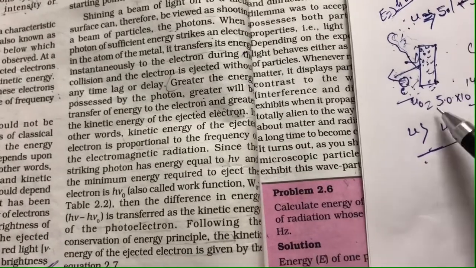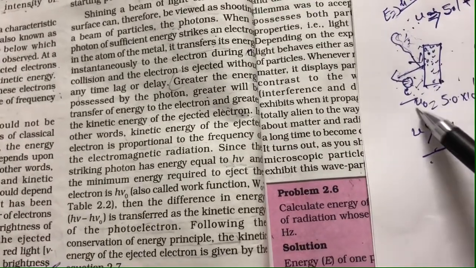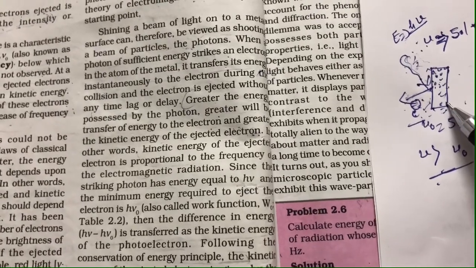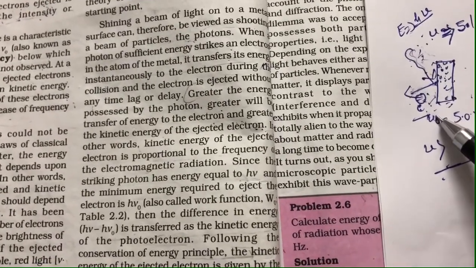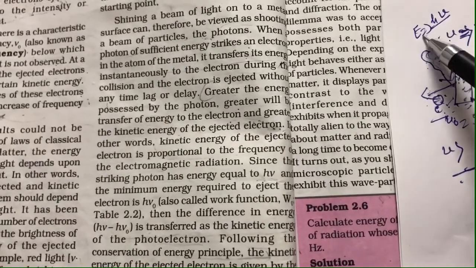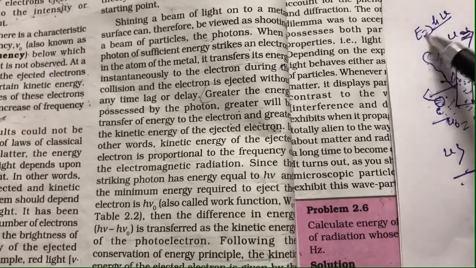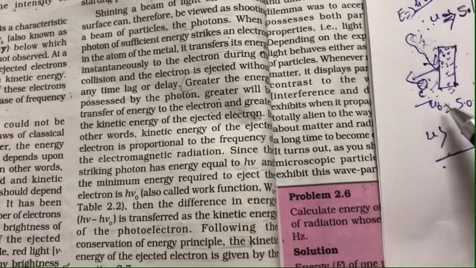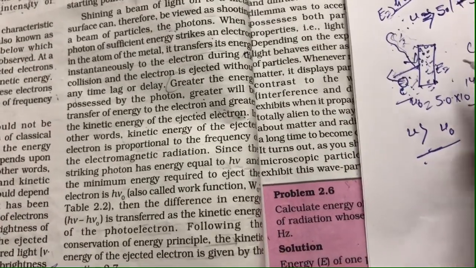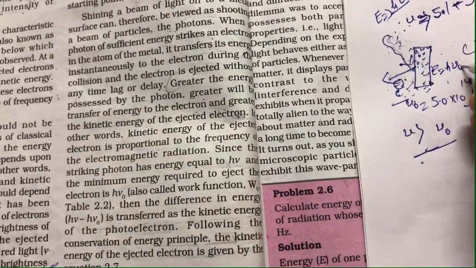For this metal surface, potassium metal that we are using here, the threshold frequency is nu naught. So the energy of the falling radiation is E equals h into nu, and for this potassium rod the energy will be h into nu naught.